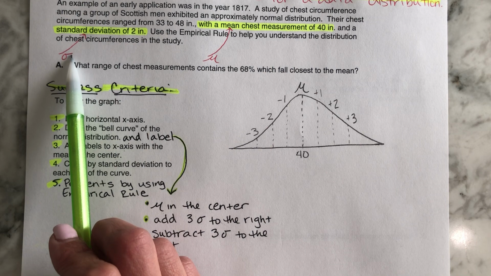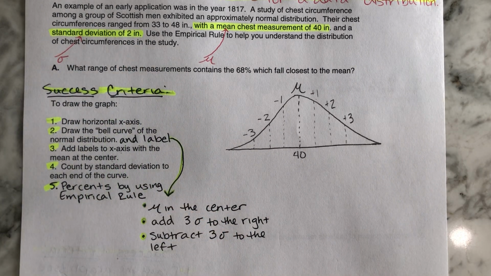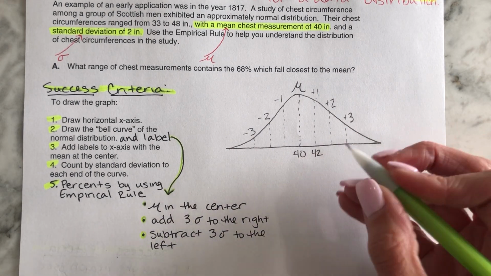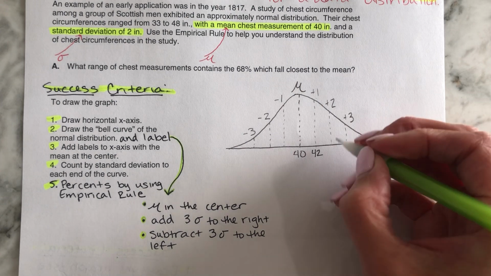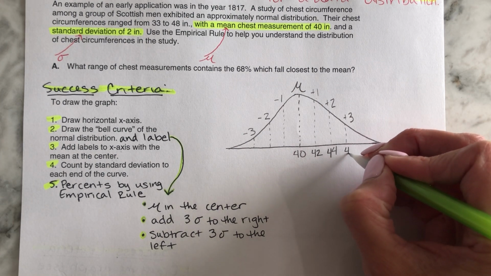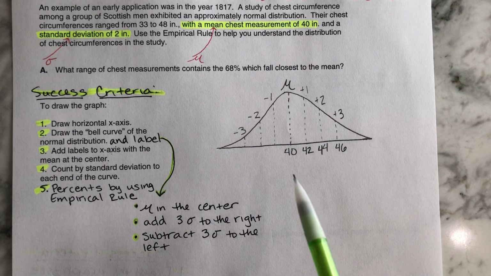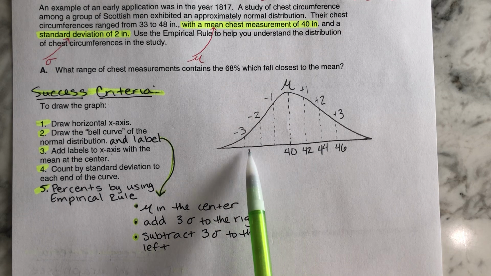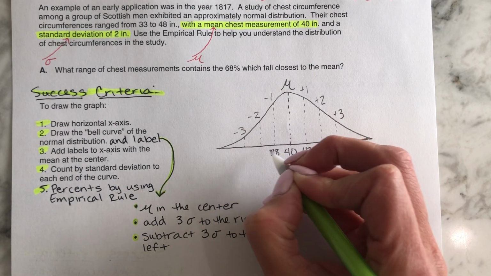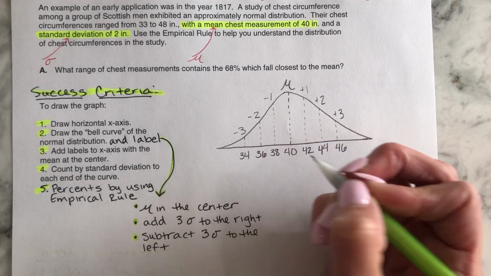Now, our problem says our standard deviation is 2. So I need to add 2. So 40 plus 2 is 42. And then add another one. So this would be 44, and this would be 46. All right, we're going to repeat the same process, but this time we're going to subtract to go to the left. So this would be 38, 36, and 34.